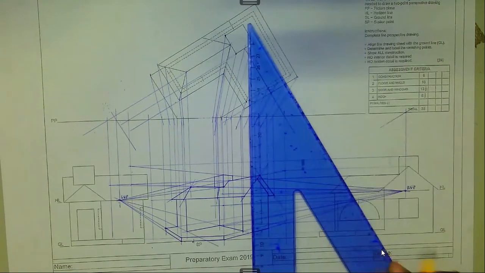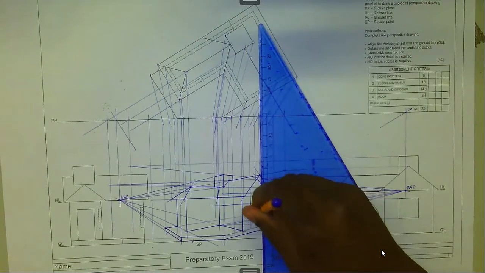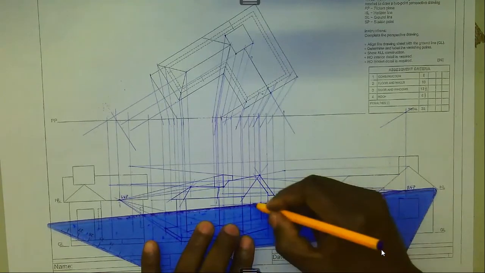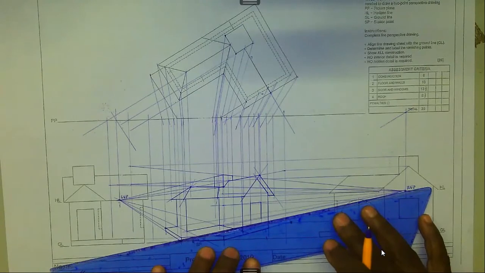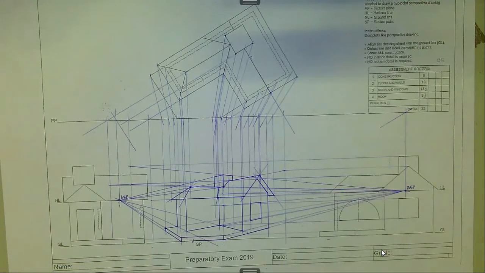Now you can define the nature of your opening. Right. That is the setup of our window, which is this window this side.